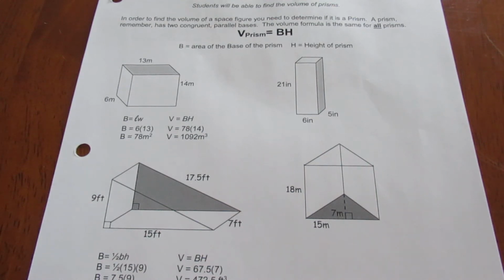Okay, so today we are talking about volume of prisms. In order to find the volume of a space figure, you need to determine if it is a prism. So we've only been talking about prisms. A prism has to have two congruent parallel bases. The volume formula is the same for all prisms.